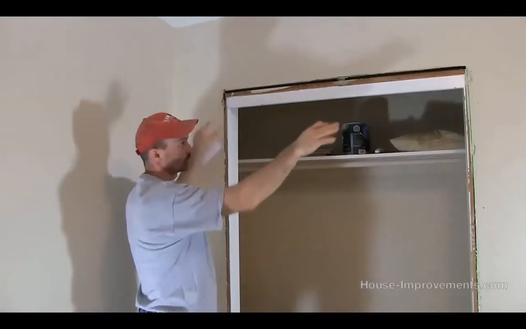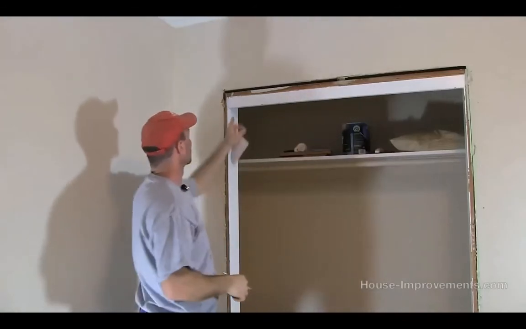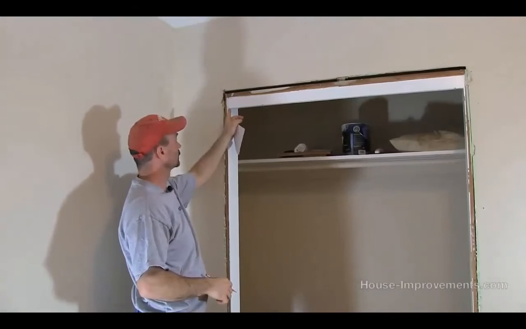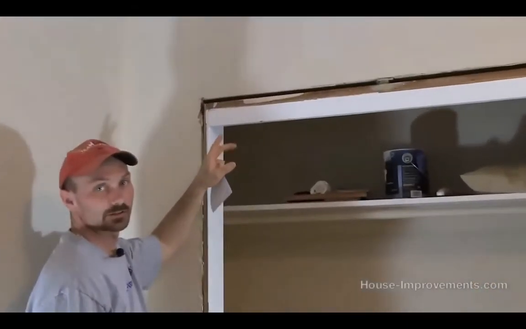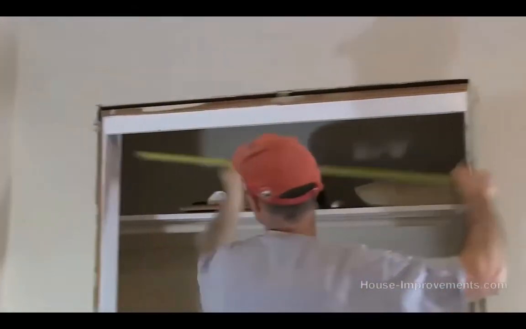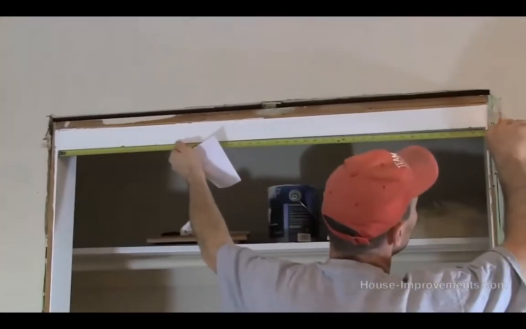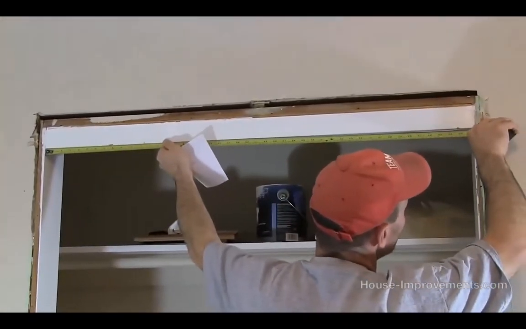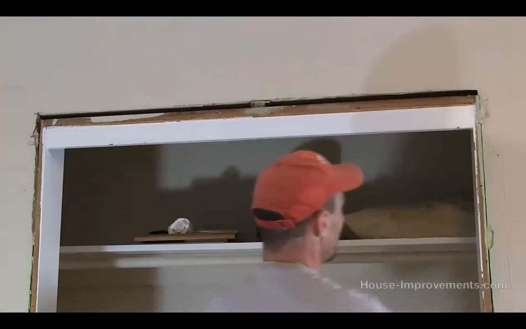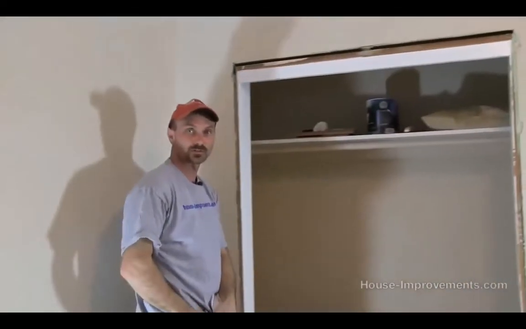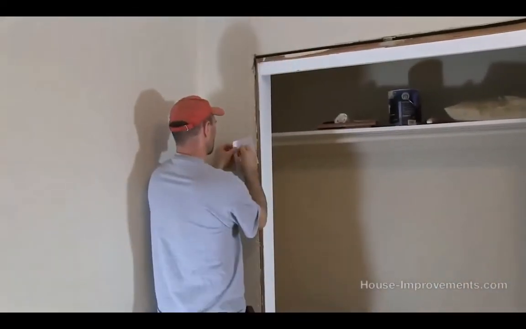Now I want to measure for the header piece. So I'm going to measure inside and inside just like I did on the window, add 1/2 inch. And that should be okay. So I've got 46 and 1/8. So I'm going to make that 46 and 5/8 to the short point. I'll mark that on my map.